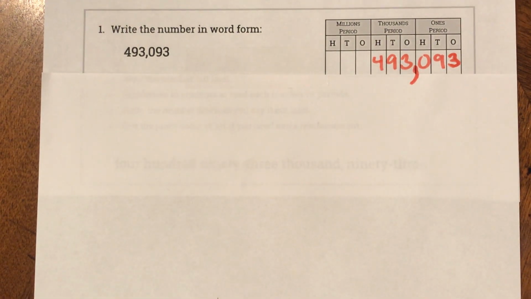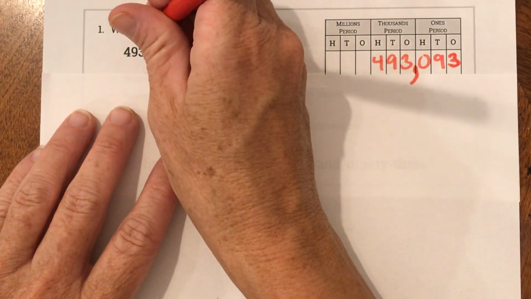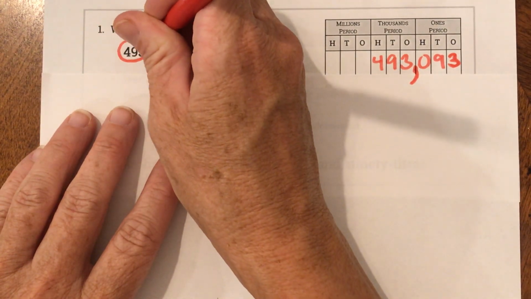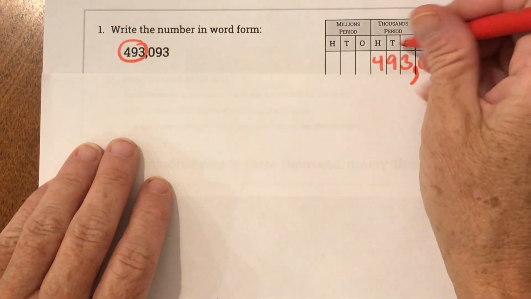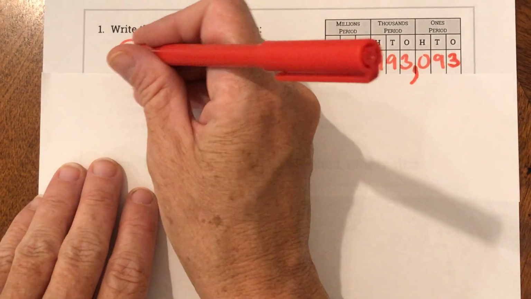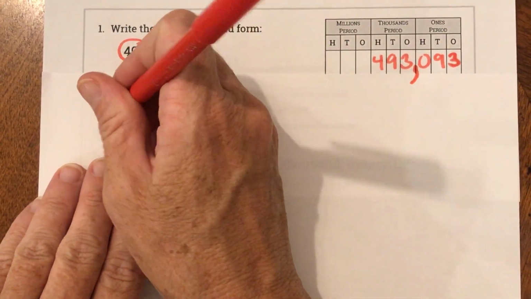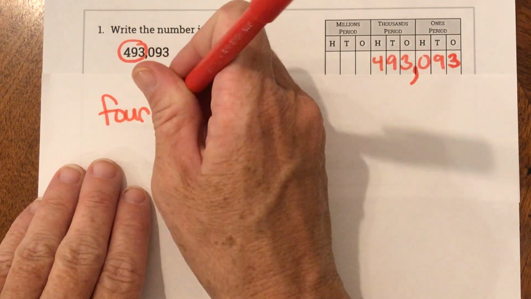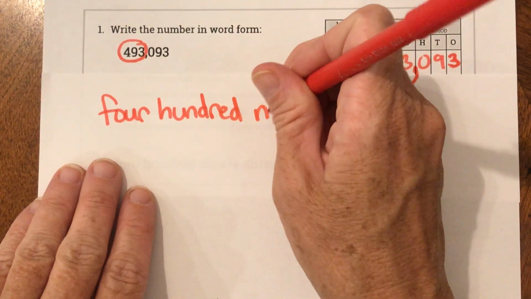Okay, so the way that I'd write this is I group them by their periods. So this is the number that I say as a group. So I put that as a group, and the same for here. So how do I say just that number? Well, that number would be 493.